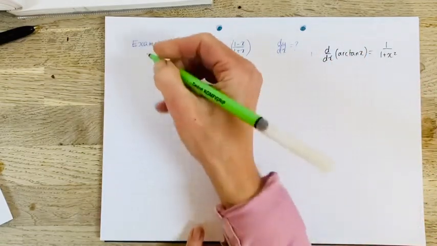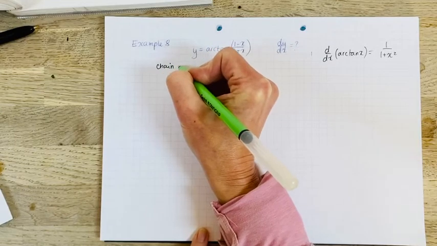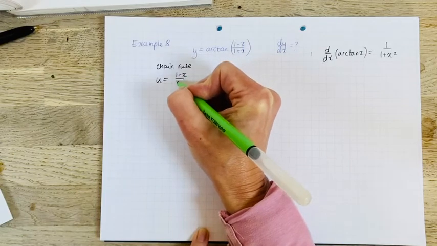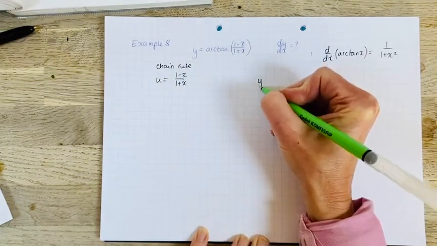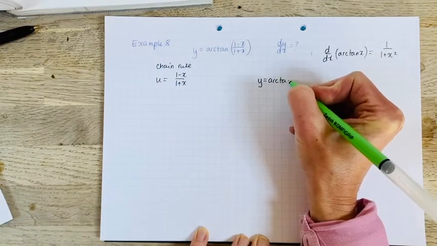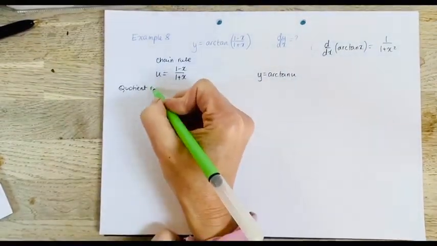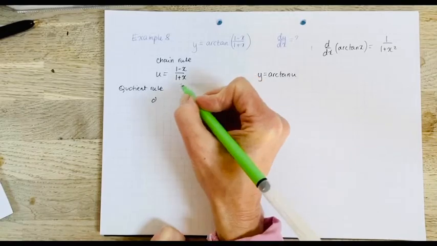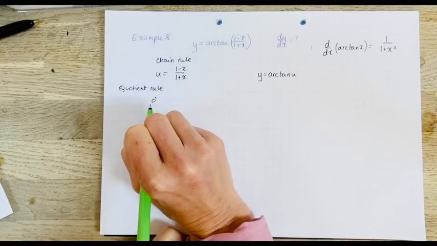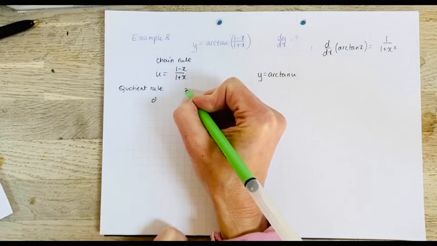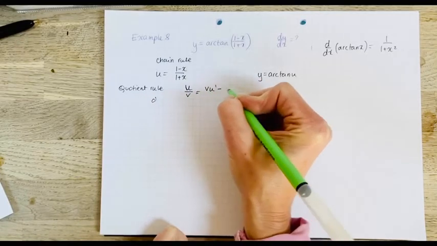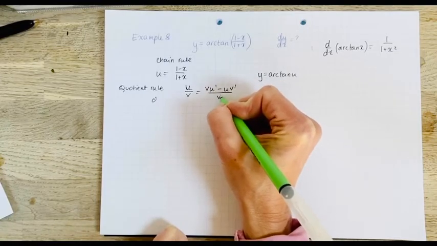So we're going to use the chain rule. So let u be equal to 1 minus x over 1 plus x. And then your y is going to be arctan u. Quotient rule, let's just quote it. Oh, I've used u. That's okay. I'm going to use capital U in the quotient rule, so it doesn't matter. We'll use U over V: V U dash minus U V dash over V squared.